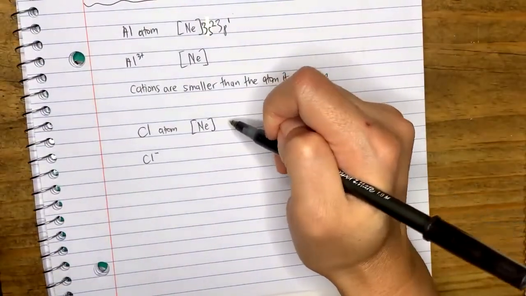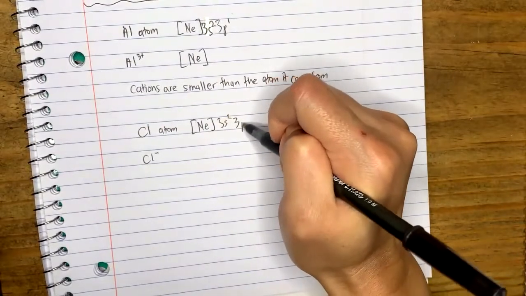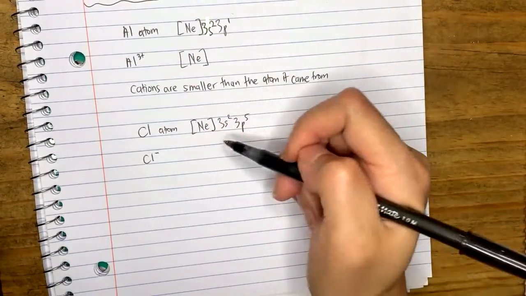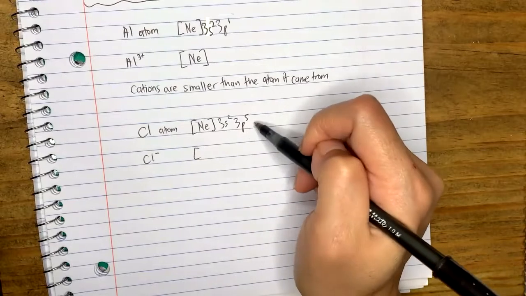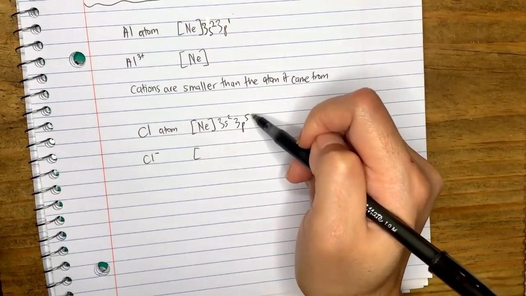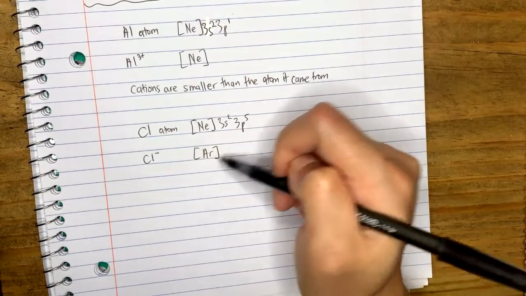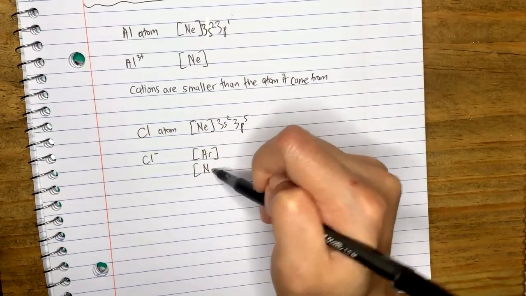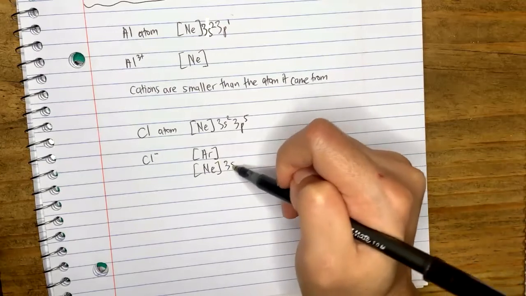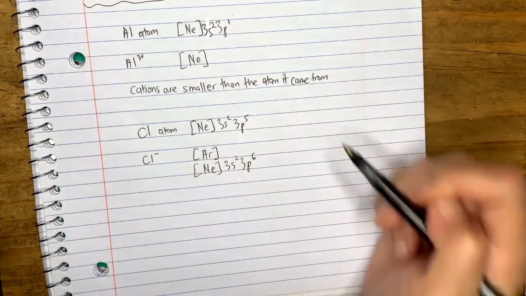So 3s2, 3p5. And then Cl negative would be basically all of that plus another one. So technically it's everything that looks like argon, or if you wanted to compare, it's 3s2, 3p6.